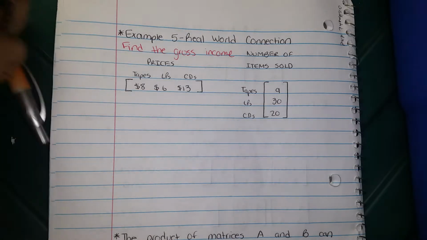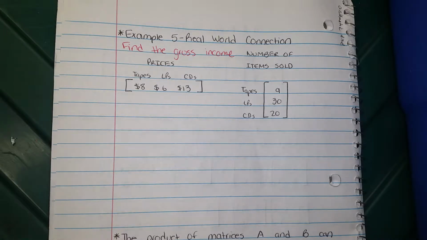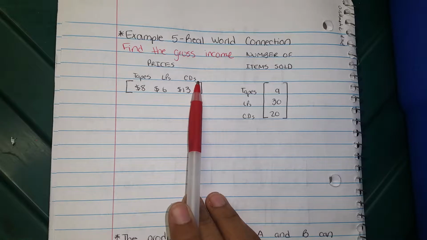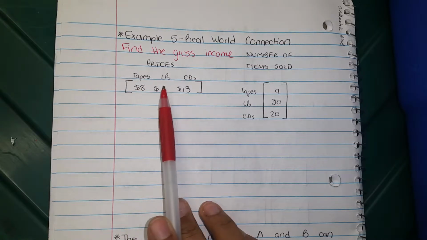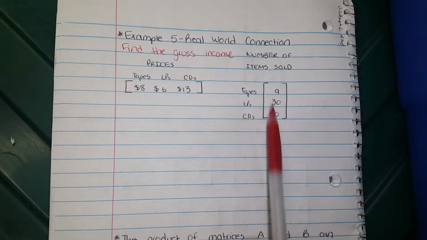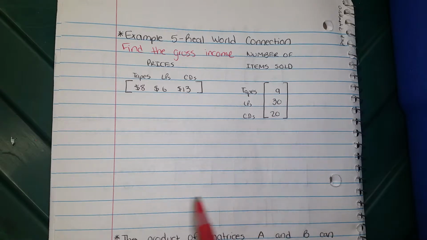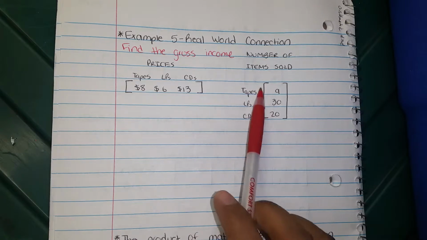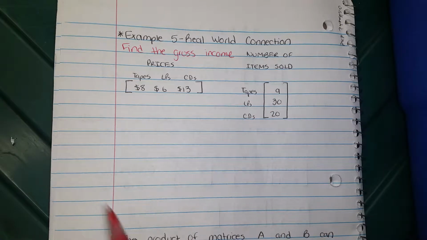So like I was mentioning, we can use matrices to solve this real world problem, in which again we have tapes, LPs, and CDs being sold at $8, $6, and $13 per item respectively. And this matrix here shows us the amount of items that were sold, again of tapes, LPs, and CDs respectively.